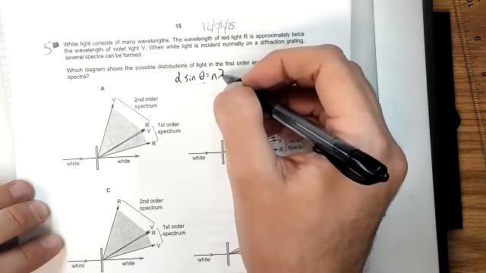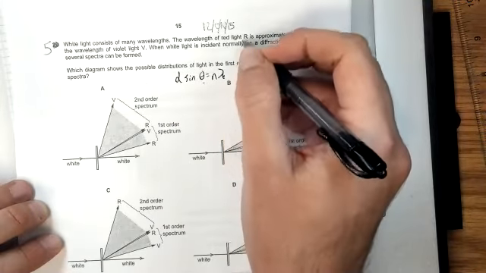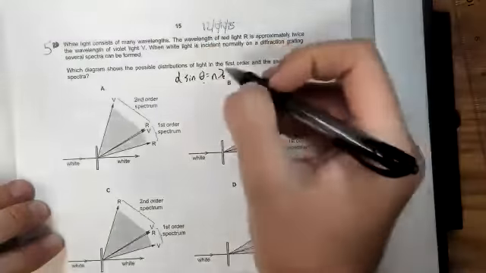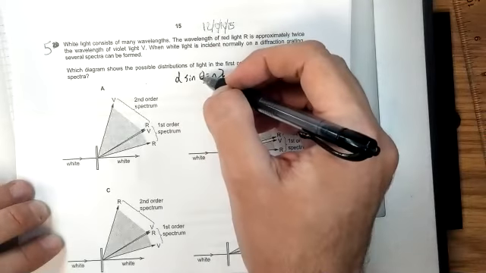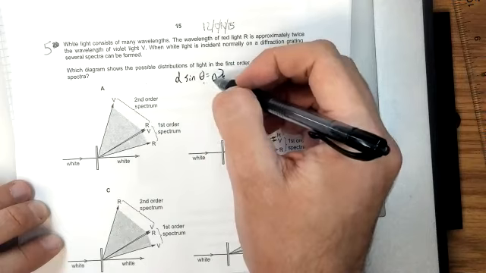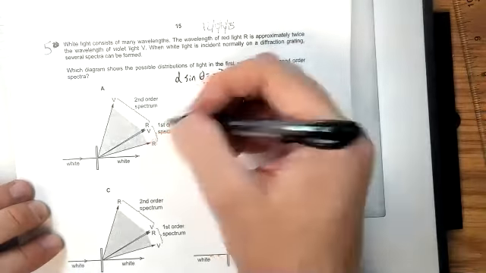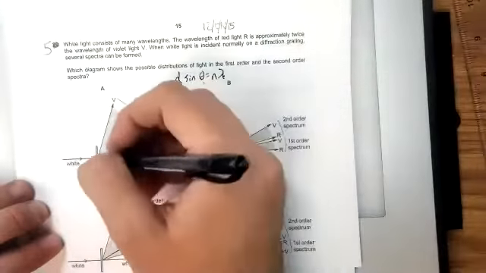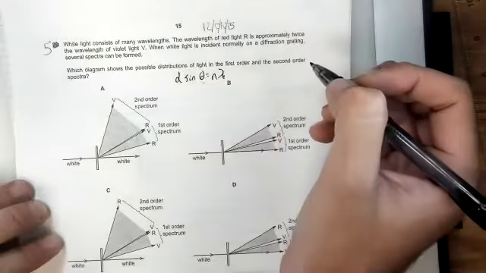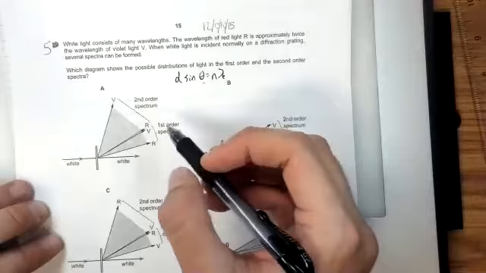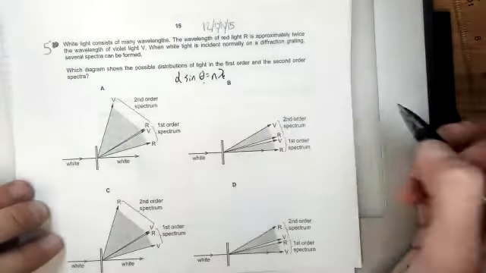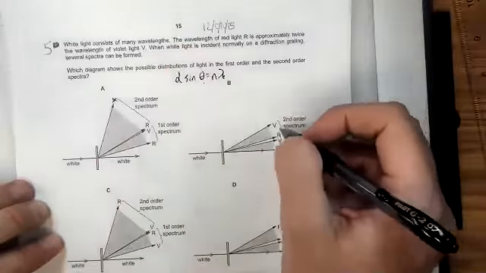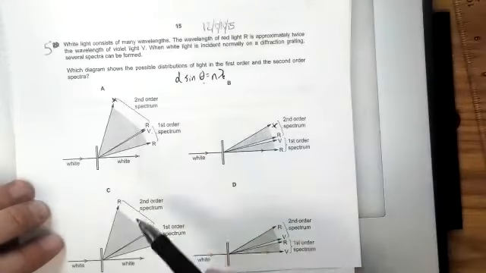So as I change the wavelength, long wavelength red light compared to shorter wavelength violet light, how does the angle theta that it's diffracted to change? If n is the same for each one, we're considering the first order, and d is the same, it's the same diffraction grating, then as the wavelength is longer, the angle of diffraction is greater, right? Longer wavelength, greater angle of diffraction. So we could immediately eliminate this choice and this choice because they've got the violet light being diffracted to a greater angle, and that can't be, right? The red light has to be diffracted more.